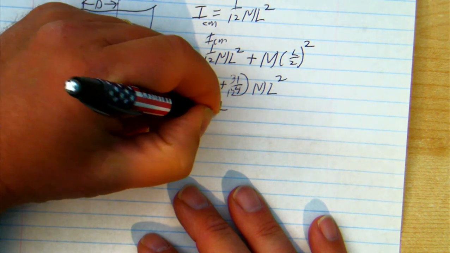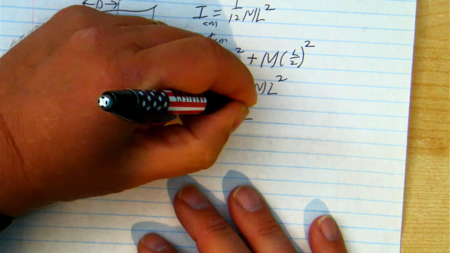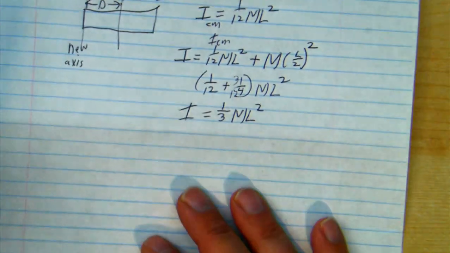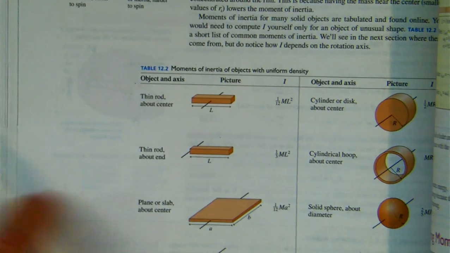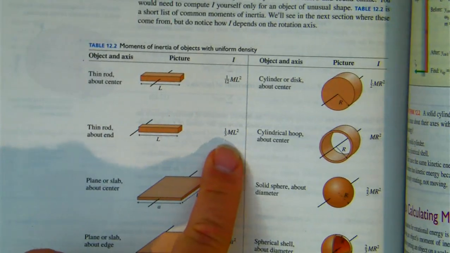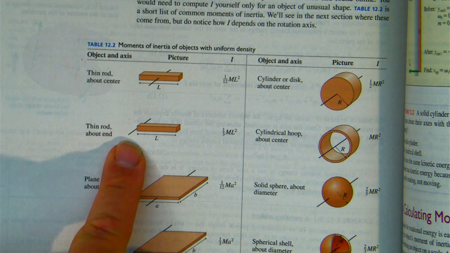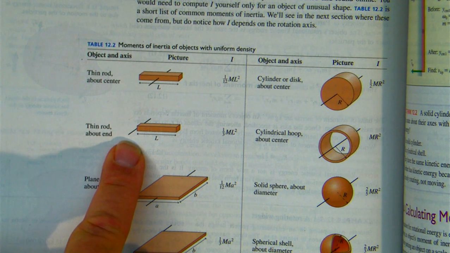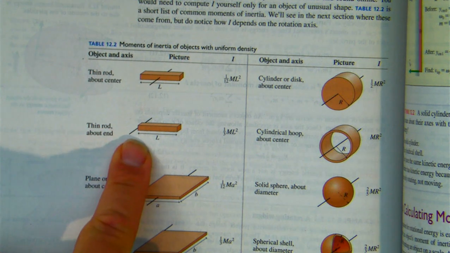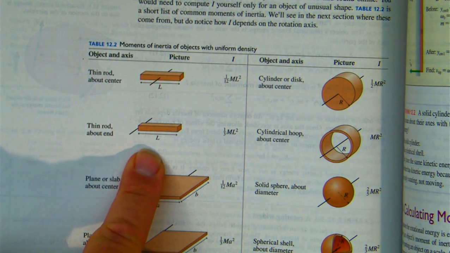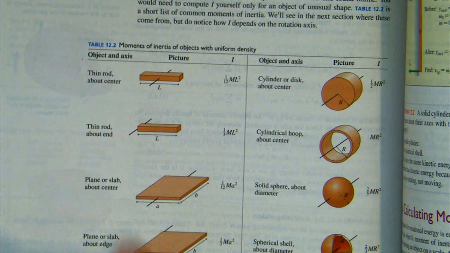4/12 simplifies down to 1/3. ml squared is the moment of inertia to the endpoint, and that matches what the book said. 1/3 ml squared is the moment of inertia to the endpoint. You can do that by doing the integration yourself with the origin here, or you can do it by using the parallel axis theorem, which leads to the same result. Convenient.